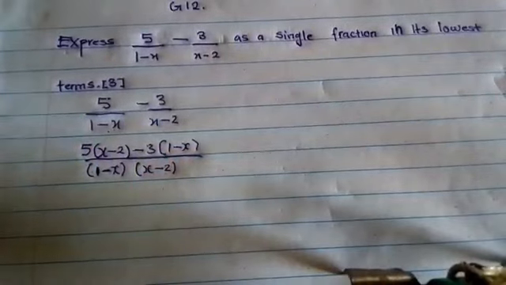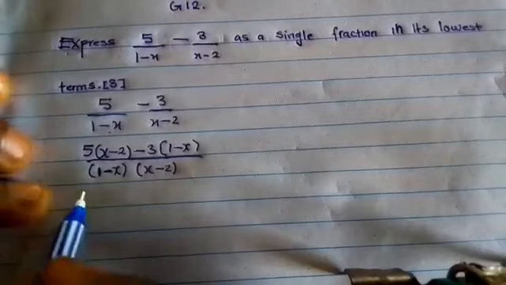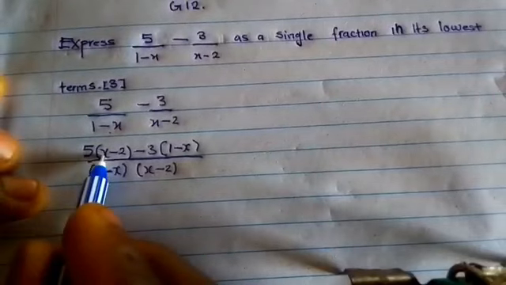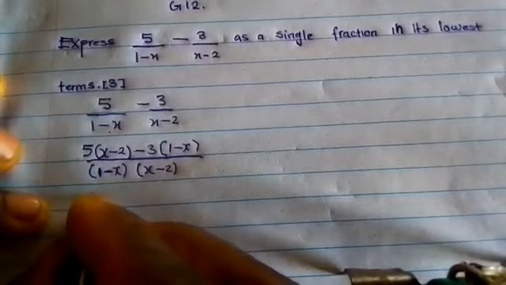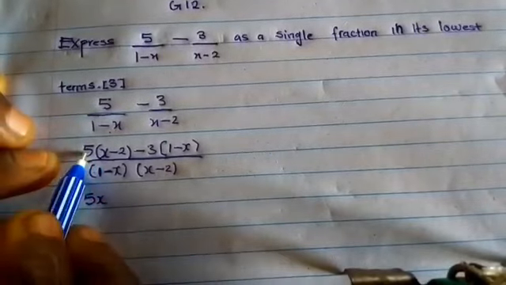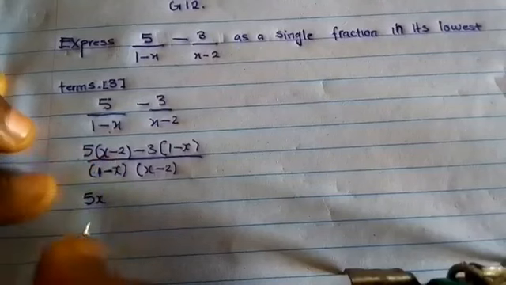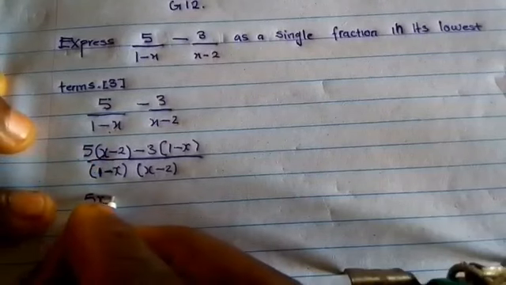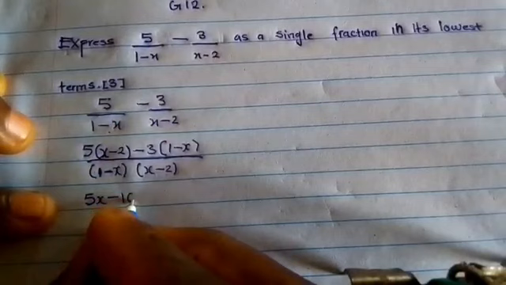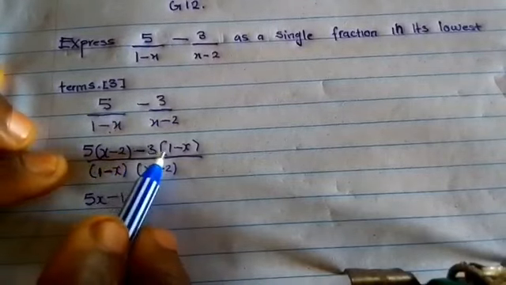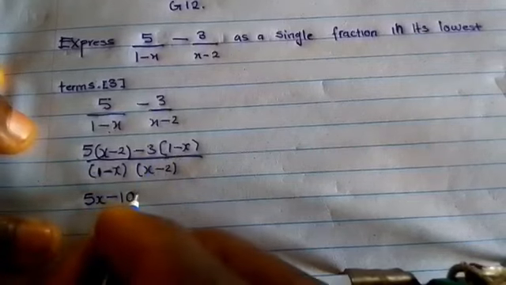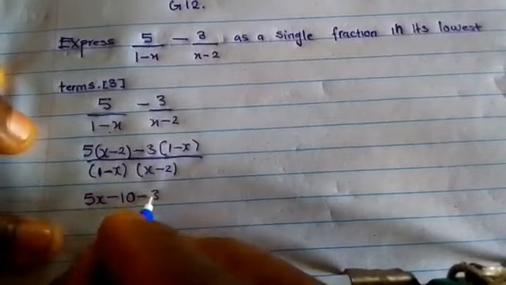Okay. Then from there, 5 multiplied by x, I'm going to get 5x. Then 5 multiplied by negative 2, I'm going to get negative 10. Then negative 3 multiplied by positive 1, I'm going to get negative 3.